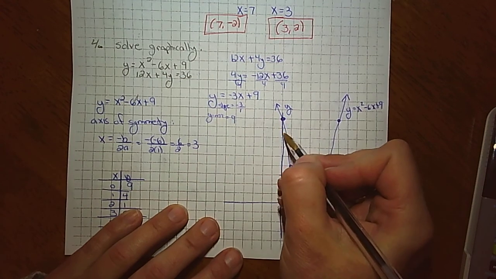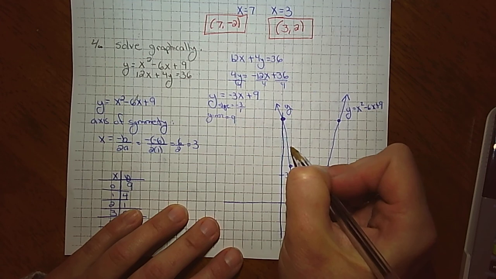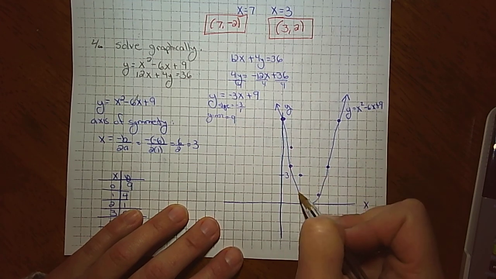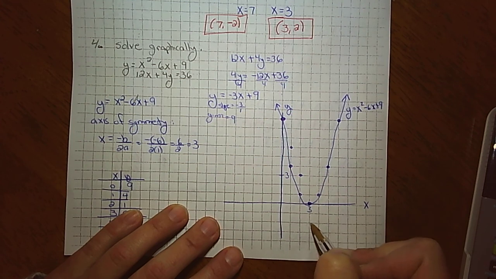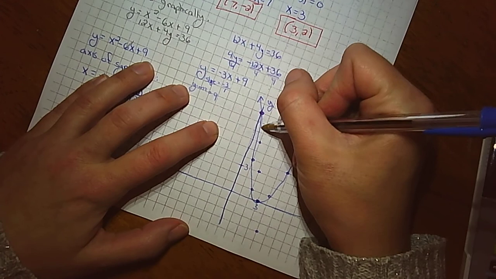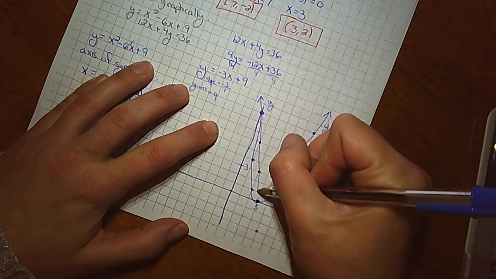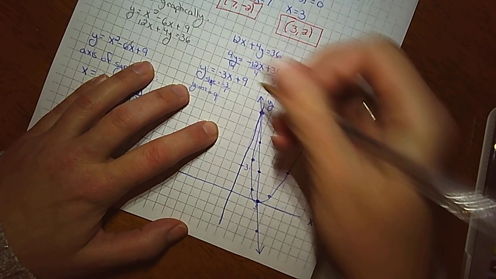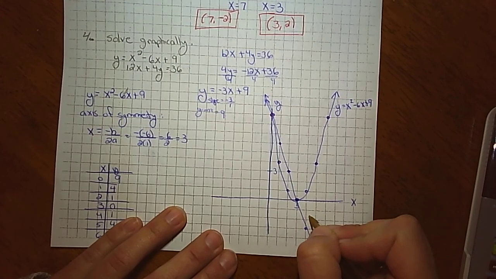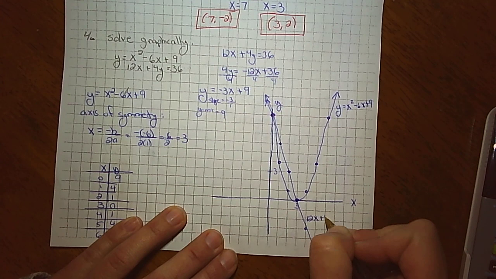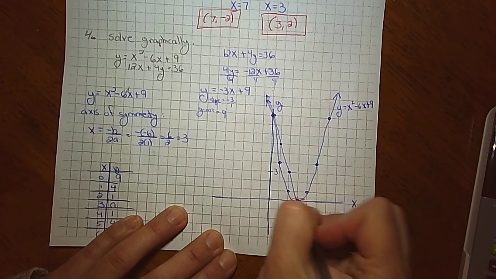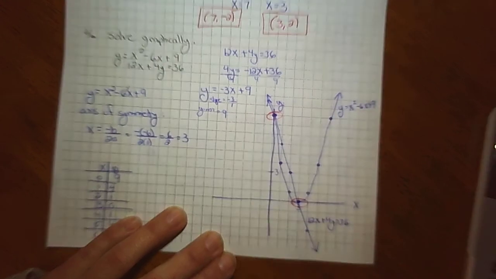And we're going to go down 3, over 1. Down 3 over 1. Down 3 over 1. Oh, look at that. And I'm going to try to go as straight as I can, very neatly, because I don't have a ruler here. You guys use rulers. And this is 12x plus 4y equals 36. And we have 2 intersection points. One right there and one right there.